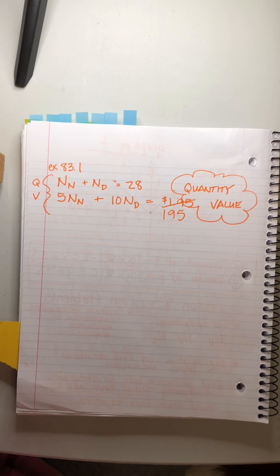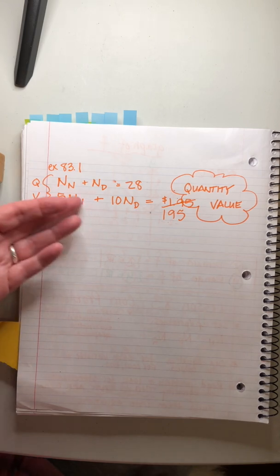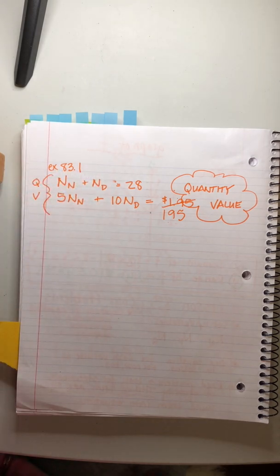We're now going to solve this little puppy dog. And we can use substitution or elimination. And in these problems, here's the fun part, you guys. John lets you choose. He does not tell you to use substitution or elimination. He just says, tell me how many of each coin we have. So you get to choose.